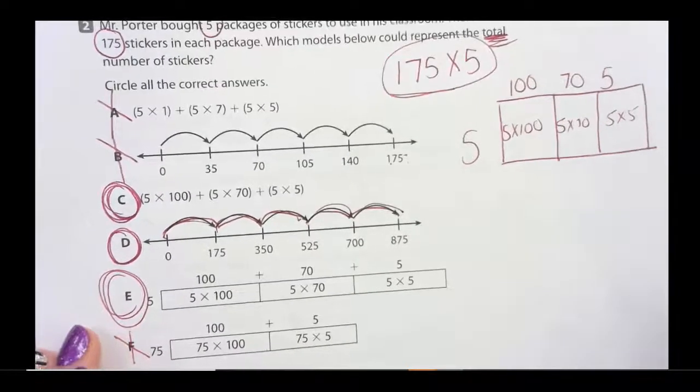Okay. Show me 3 when you're ready for 3. Good.